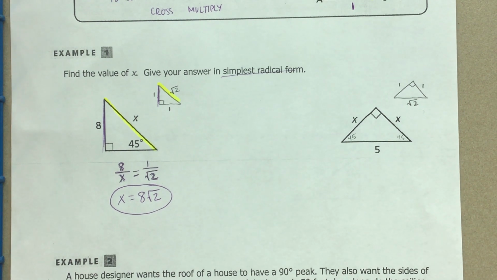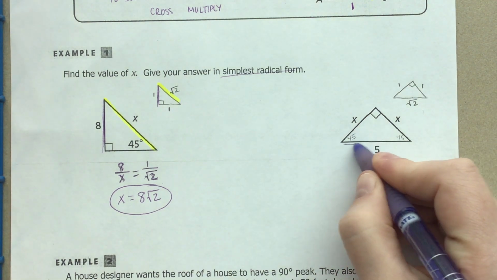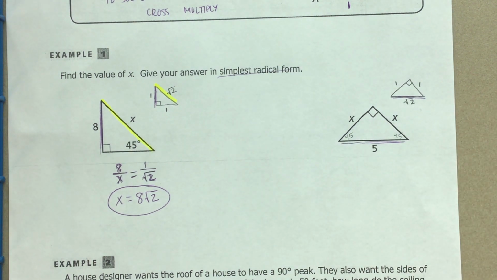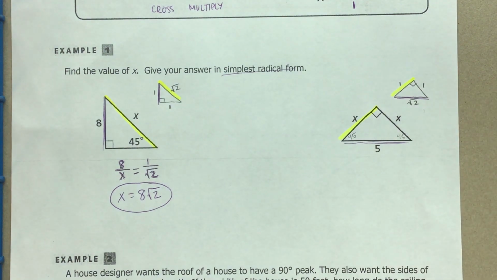I'm going to line up what I know matches. So this 5 corresponds with this square root 2, while the x corresponds with the 1. And if we find one of the x values, then we find the other x value as well. So we really just need one proportion for this.